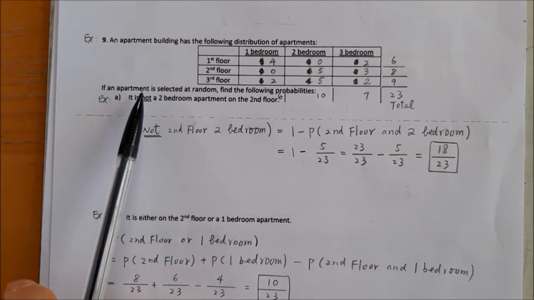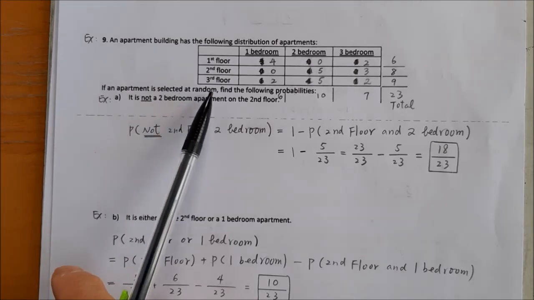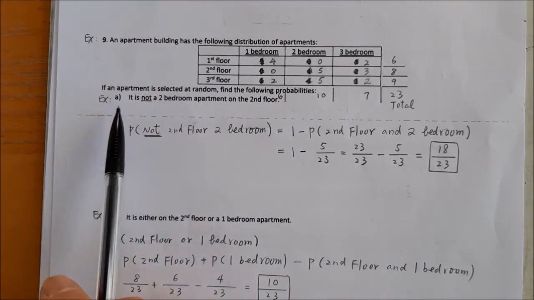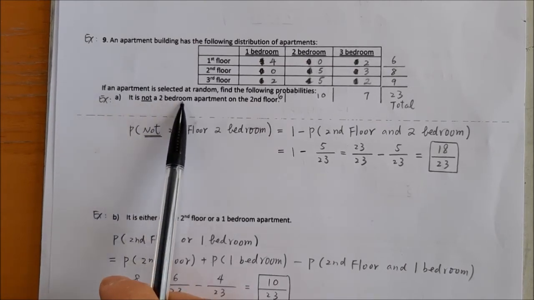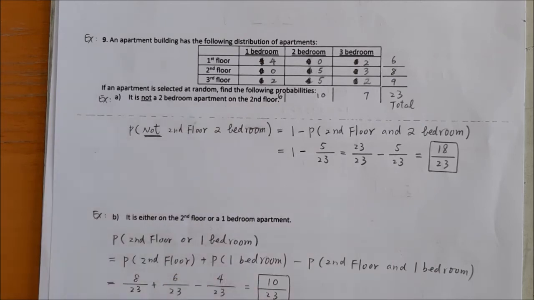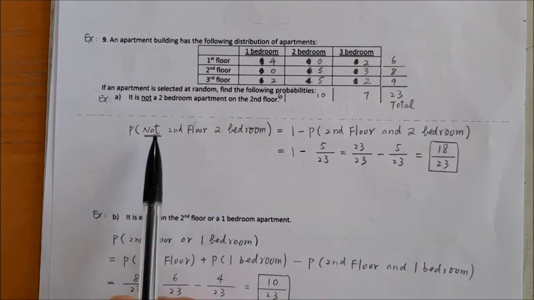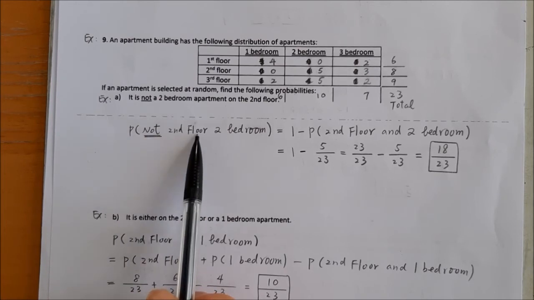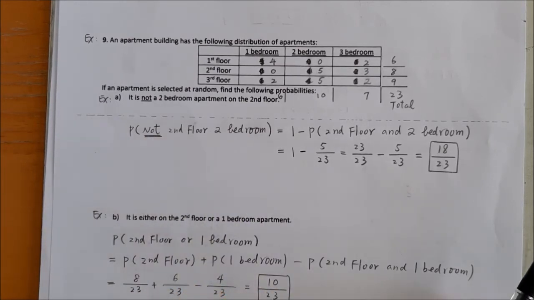If an apartment is selected at random, find the following probabilities. A, it is not a 2-bedroom apartment on the second floor. So we're looking for the probability of not second floor 2-bedroom.